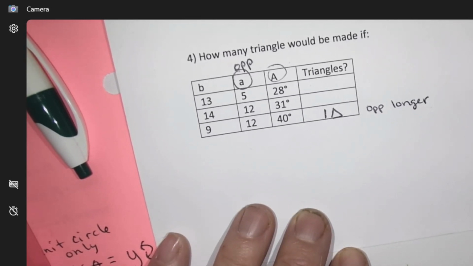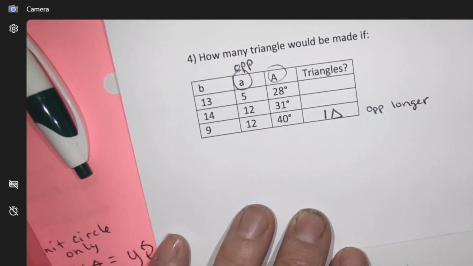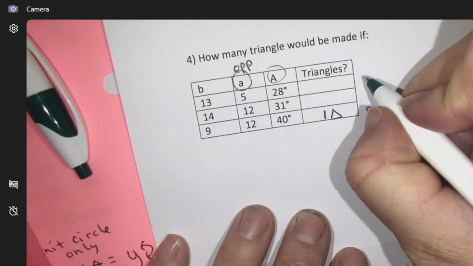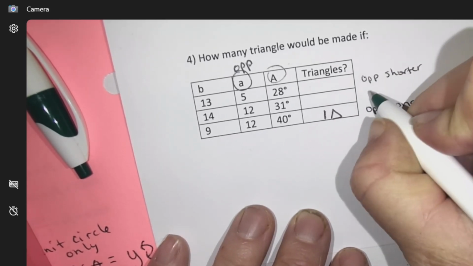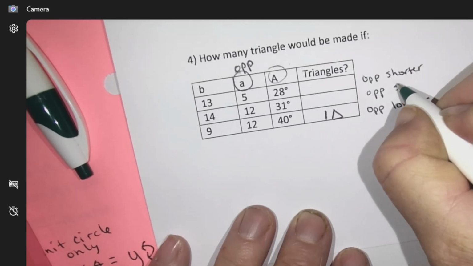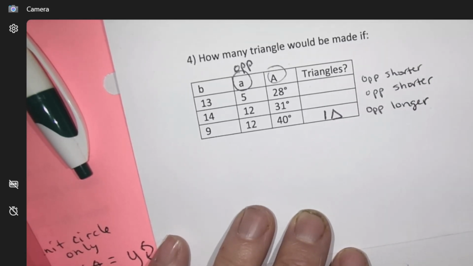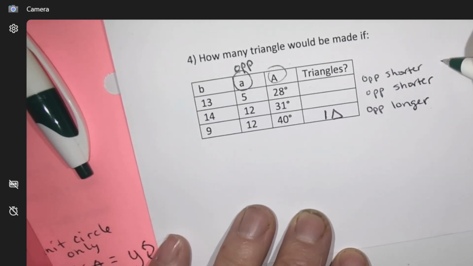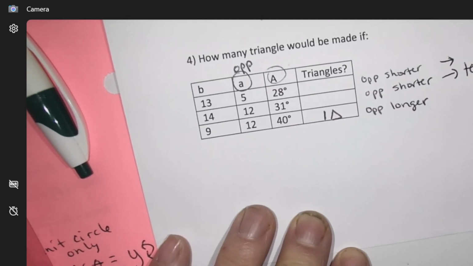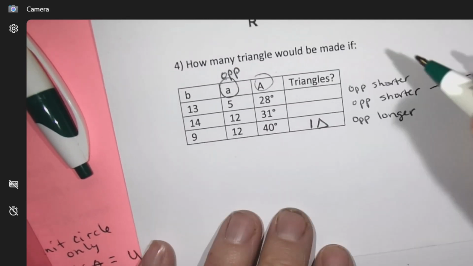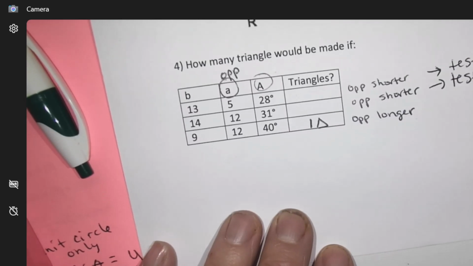So if the opposite is longer, there's only one triangle. If the opposite is shorter, we have to do a test.